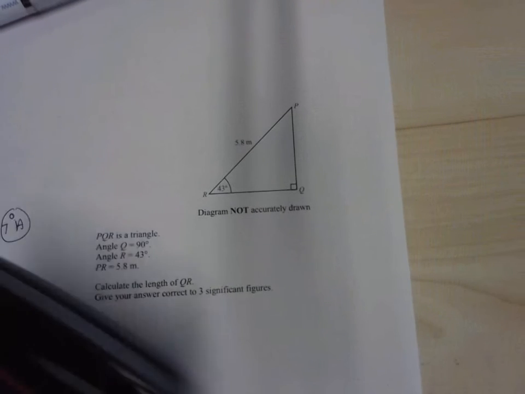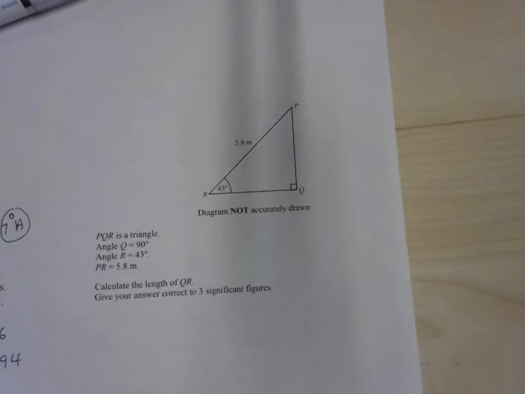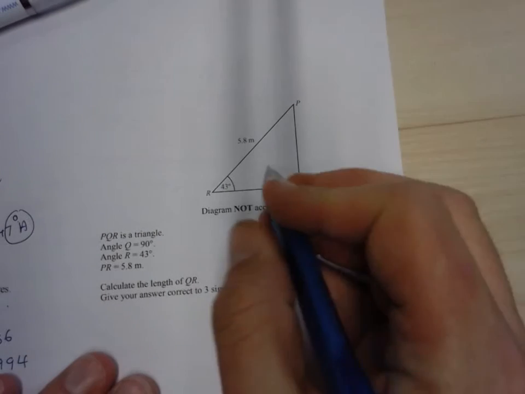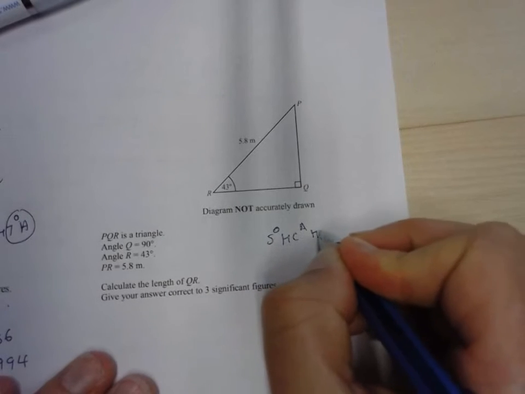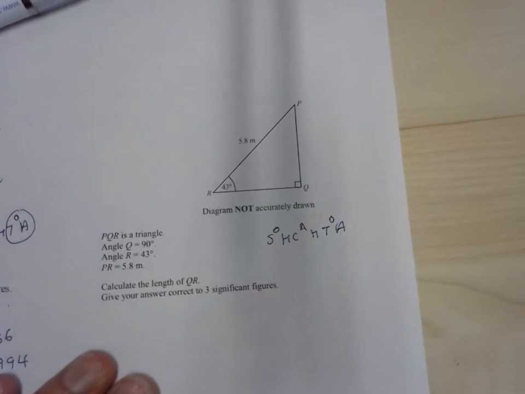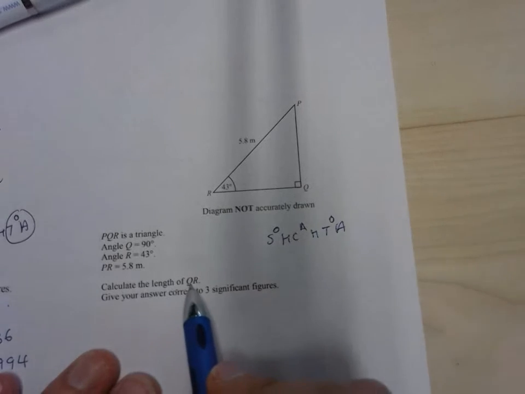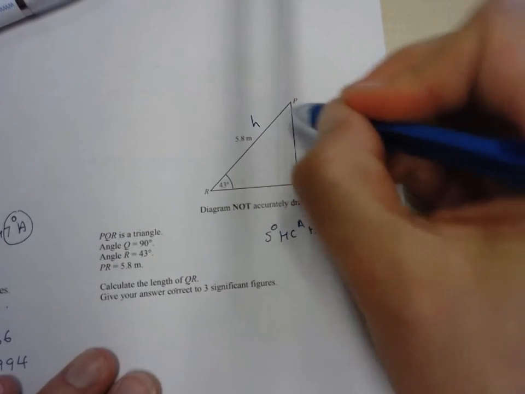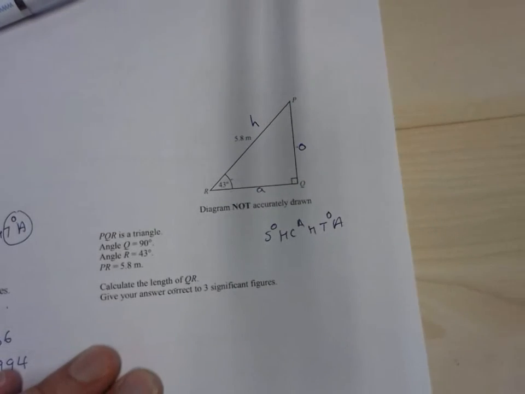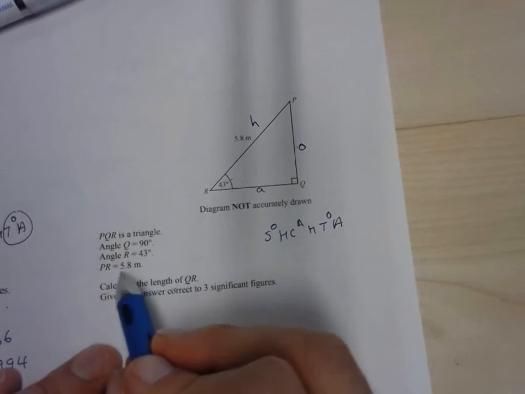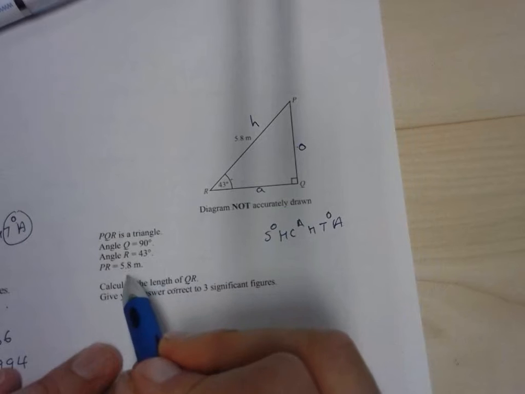Right, now let's have a look at another question. Pause this and do the question. Right, again it's a right angle triangle. It's got an angle in, so it's going to be another SOHCAHTOA question. It says to work out, let's just label the sides. That's my hypotenuse, that's opposite the angle, that's the adjacent because it's touching there. Use that information, use that information.